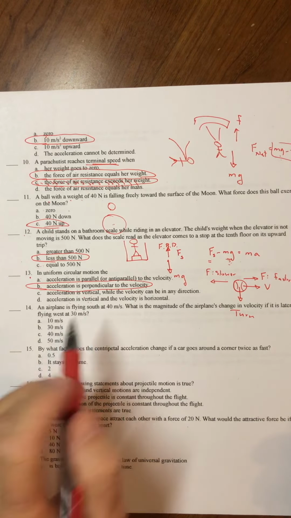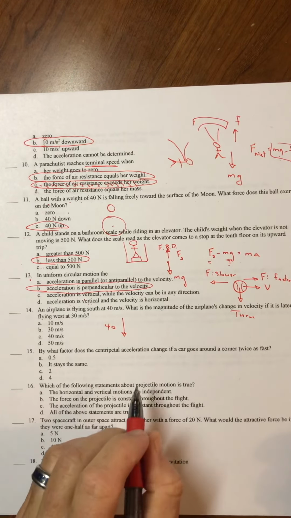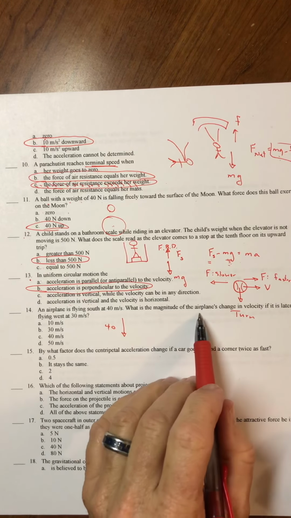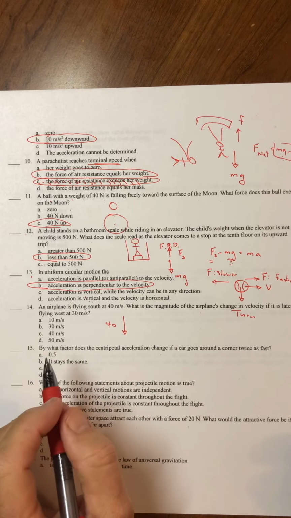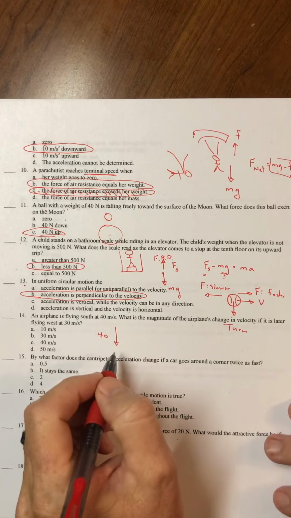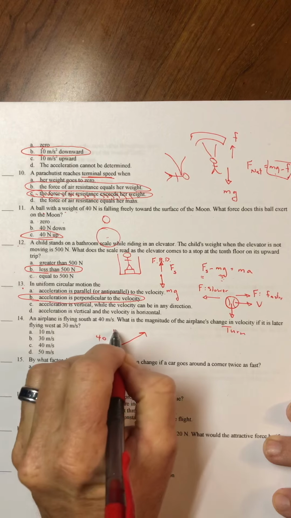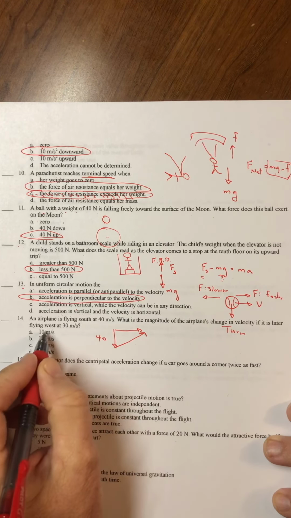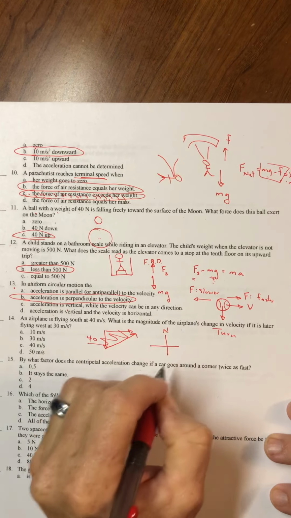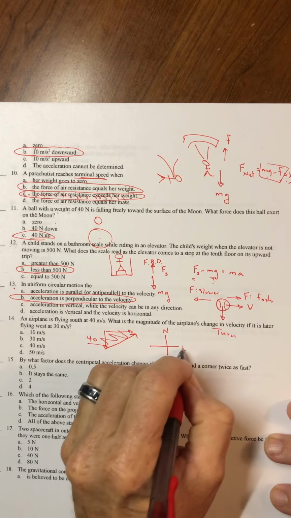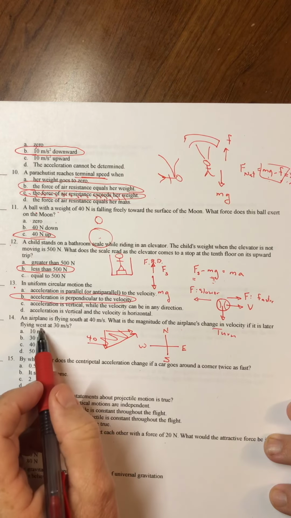An airplane flying south at 40. So there's 40 to the south. What is the magnitude of the plane's change in velocity if later it is flying west? Okay. So we have to take the initial and put a change to it and get west. Oh, and I didn't draw my grid very good. Normally, you draw north up and south down, and I did that. But you draw east to the right and west to the left. And we want to end up going west.